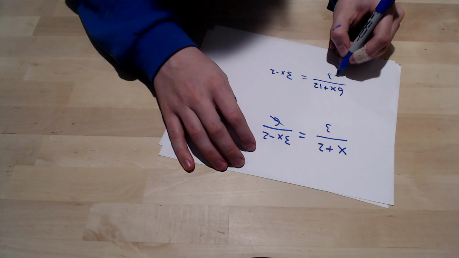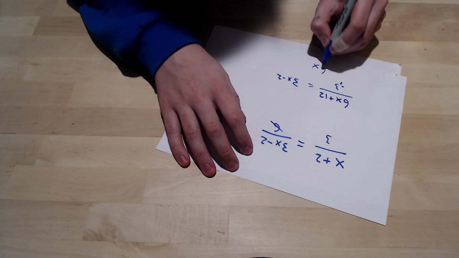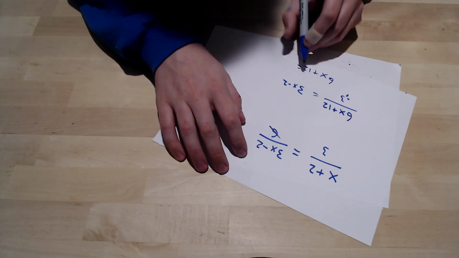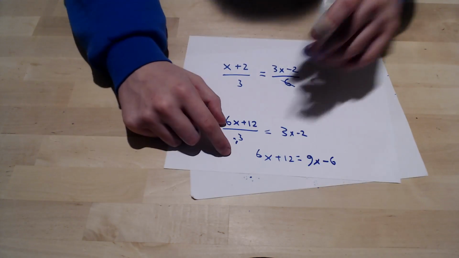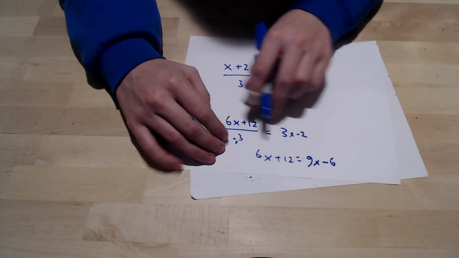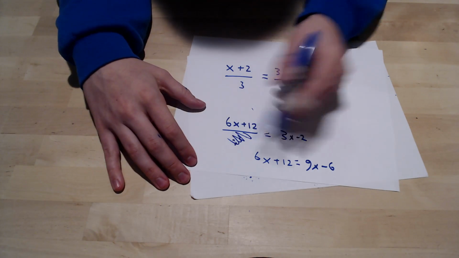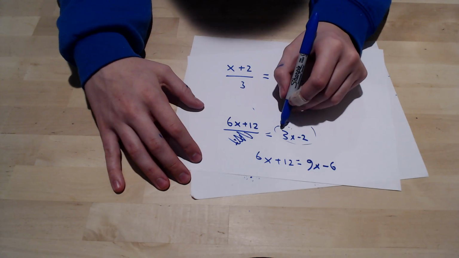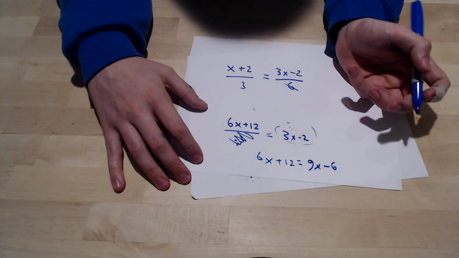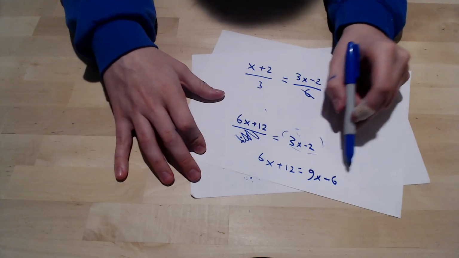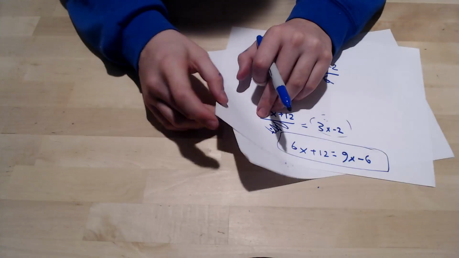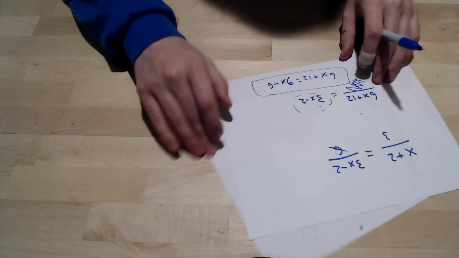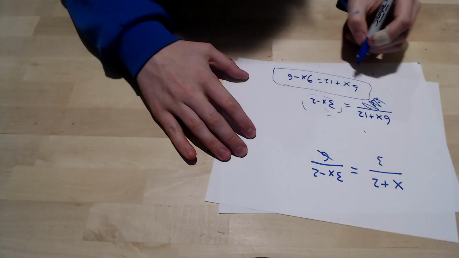So multiply by 3, 6x plus 12 equals 9x minus 6, because in order for this to just be the numerator, we multiply it by 3 to get rid of the denominator, but this side must be multiplied by 3 as well. So this became 9x minus 6, and once it's all here, we have this. Now, just using simple algebra, or Algebra 1 skills, we can solve this quite easily.